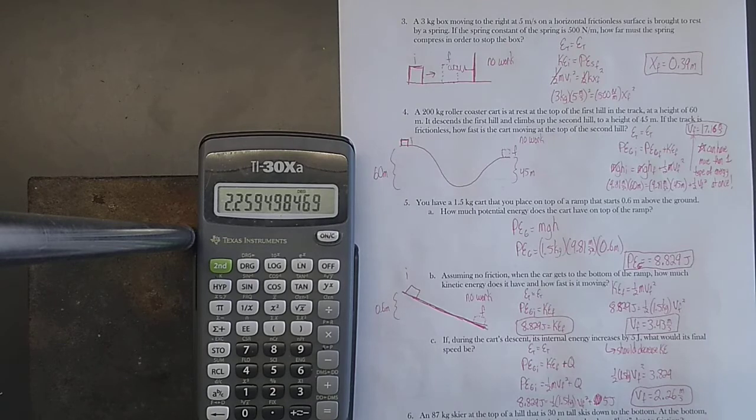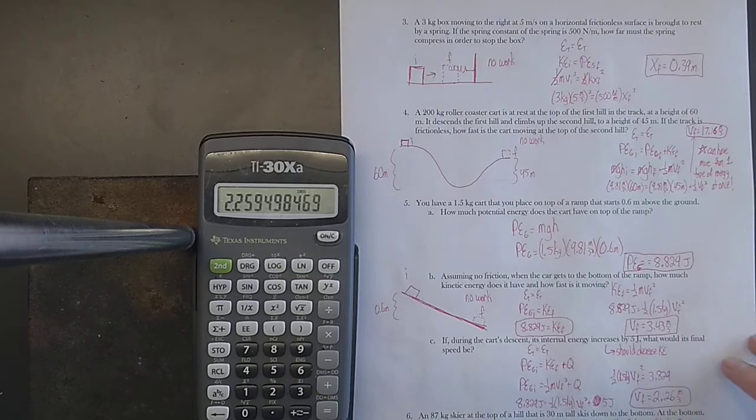So not only, we could have predicted that before, friction slows things down, but now we also see that it takes energy, it takes kinetic energy away from a system, changes it to internal energy. So that's kind of interesting that we're just getting another look at it.